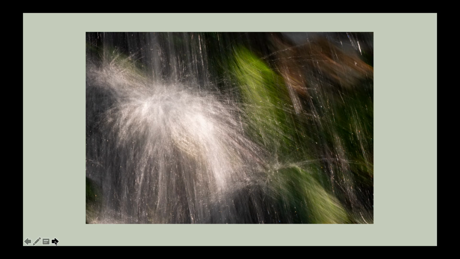I noticed how the water was landing on top of this rock here and bouncing off, and then you've got lots and lots of different directions and lots of different movements and speeds of water in this one. This one here again, I noticed how the water was coming down, hitting this rock and bouncing off.